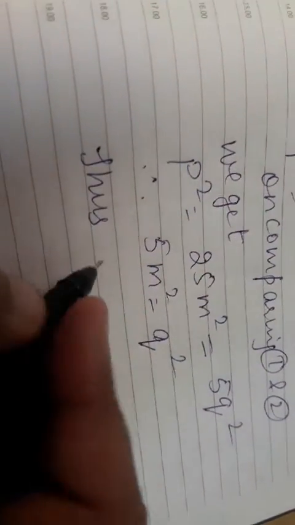Therefore, 5m square is equal to q square. Thus, we can also write it as q square is equal to 5m square. Therefore, q square is divisible by 5. Therefore, q is also divisible by 5. This is by which theorem? Theorem number 1.